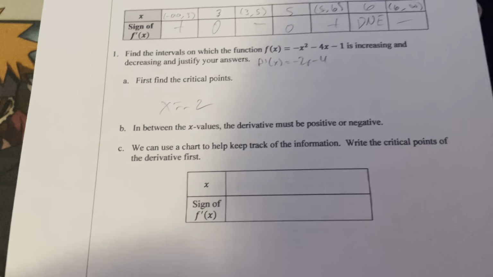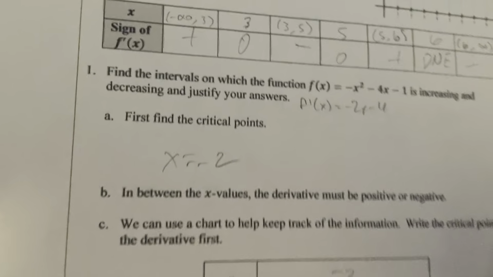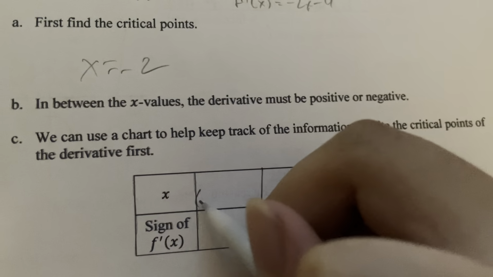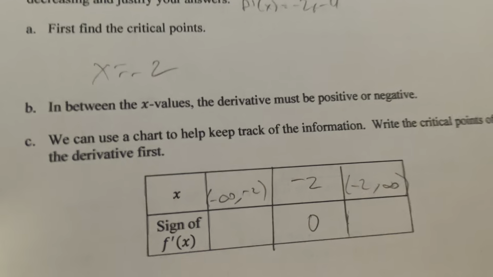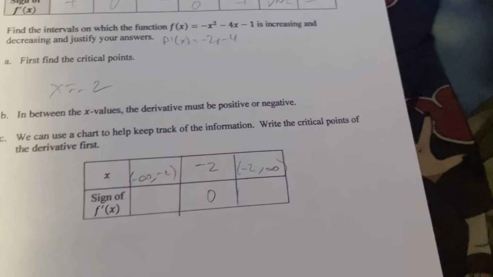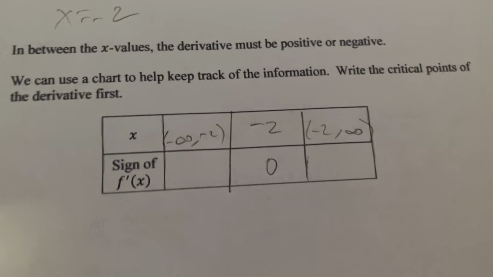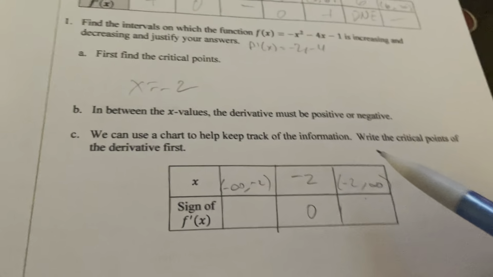We use a chart to help keep track of the information. Write the critical points of the derivative first. So we only have one critical point, so we'll put negative 2, bars, and then remember you have to put the domain of every other number, so negative infinity to negative 2, negative 2 to positive infinity. That's over here. So to find the sign of f prime of x, we have to plug in a number within this domain and a number within this domain into our derivative function.